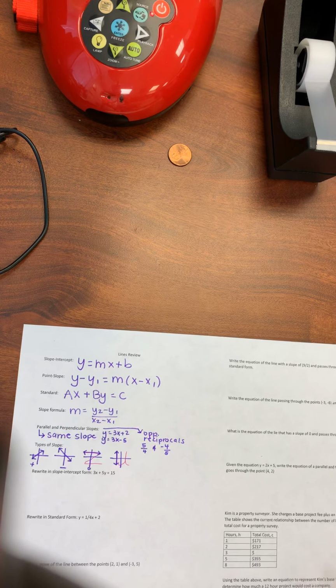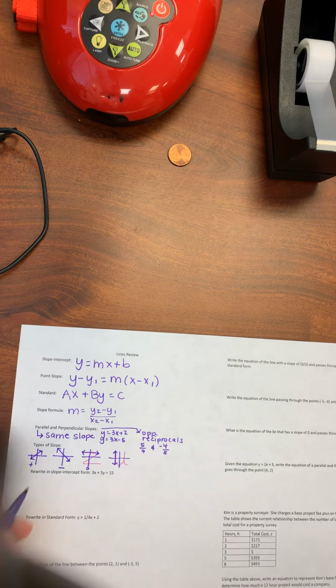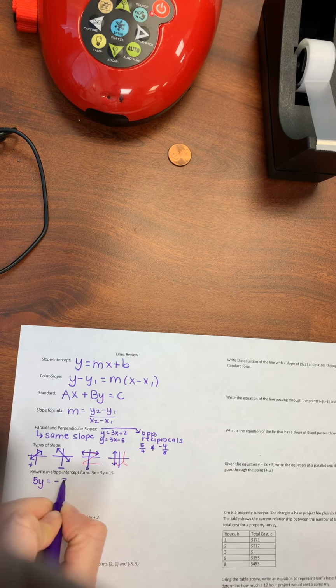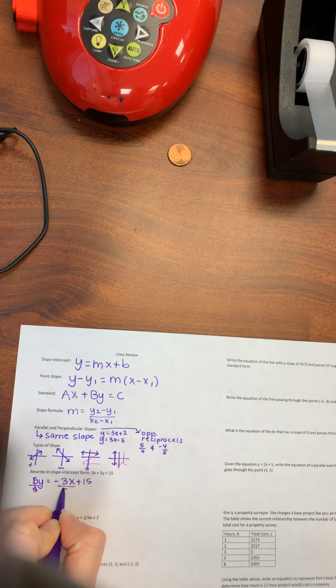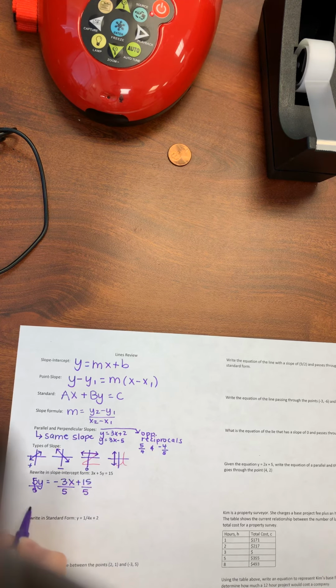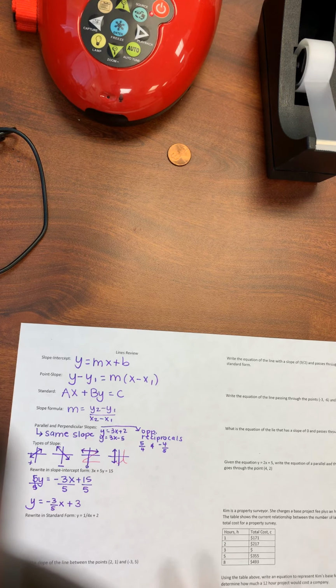Okay. All right, the next part of this says to rewrite the equation in slope-intercept form. So it is currently in standard form. We're going to change it to slope-intercept. So I'm going to subtract 3x first and then divide everything by 5. So I get -3/5 x plus 3. That would be my equation there.